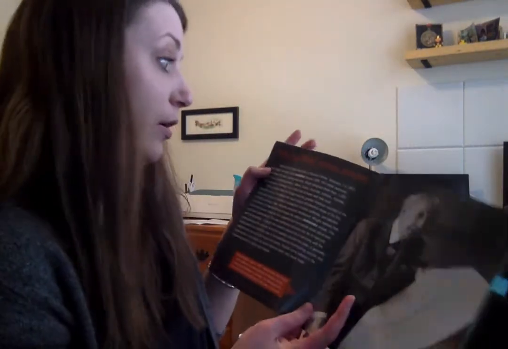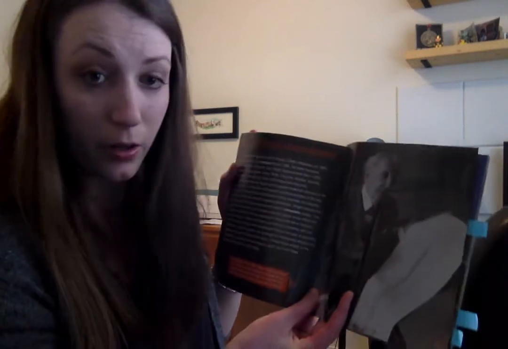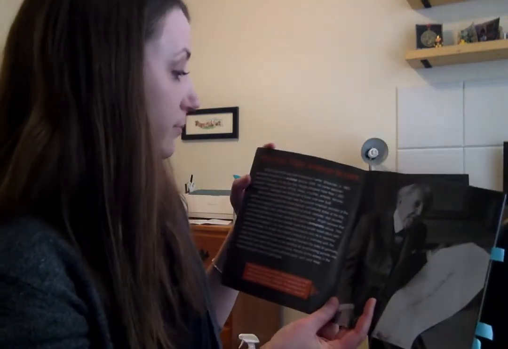So today we're going to be talking about the architecture of Frank Lloyd Wright and understanding the concepts of parallel and perpendicular. This book is written by Jeanne Levy. Here is a picture of Frank Lloyd Wright, one of the most famous architects in America, basically. You may have heard of some of his buildings before.